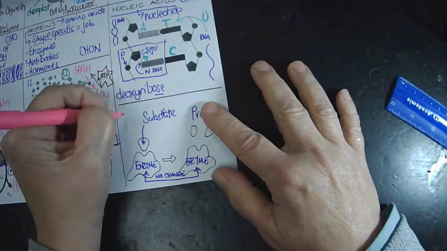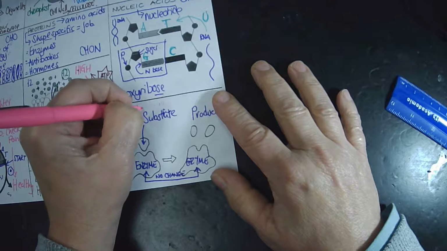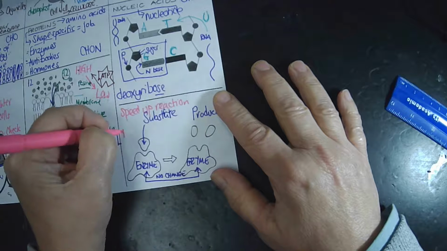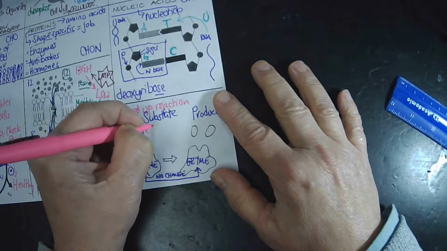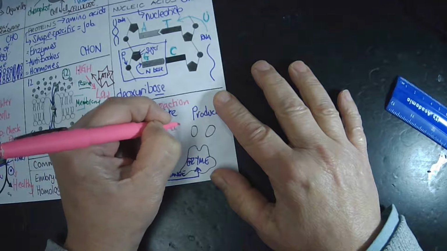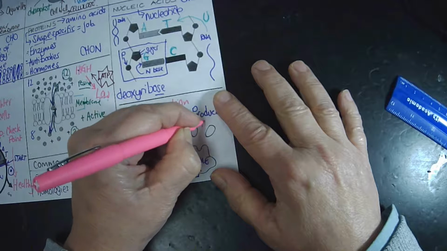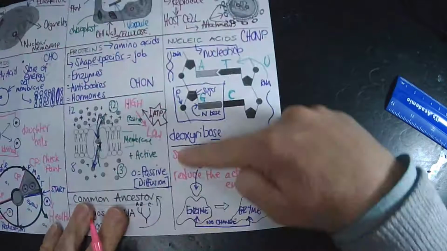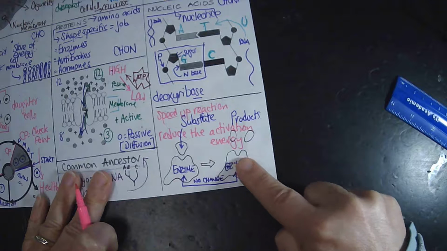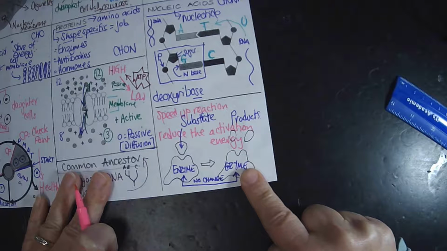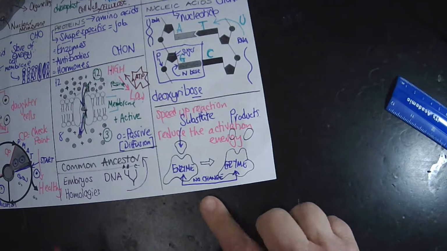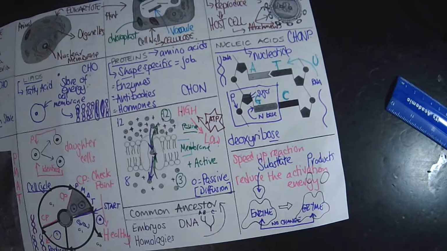What do enzymes do? They speed up reactions. How do they speed up reactions? They reduce the activation energy. Remember the story about Grandma's pizza? The first one had the big hill and it took a long time. The second pizza delivery guy had a little hill, still had a little bit of hill, but it was much quicker. The second guy was the enzyme controlled reaction. And obviously remember, enzymes are proteins.